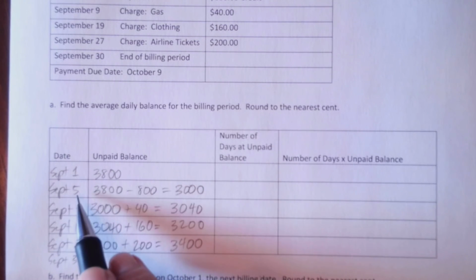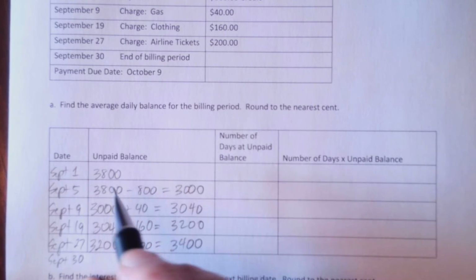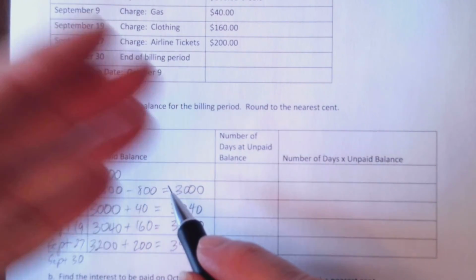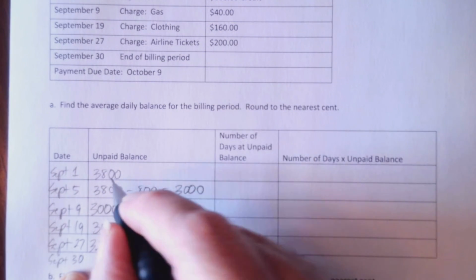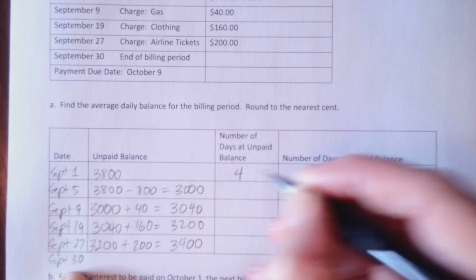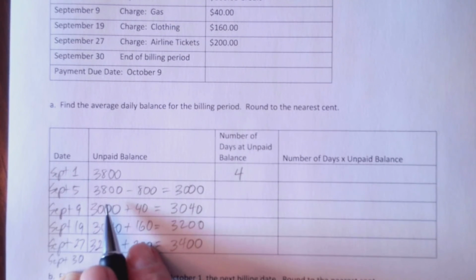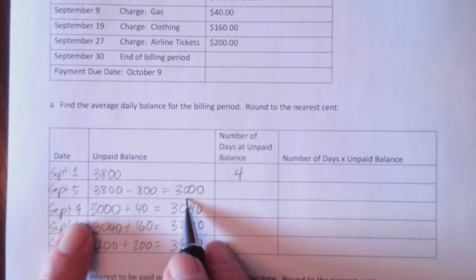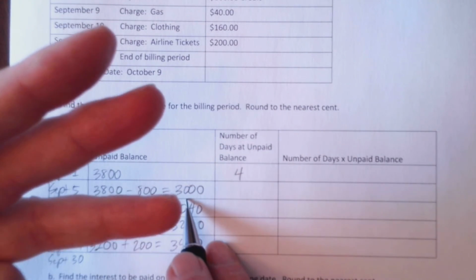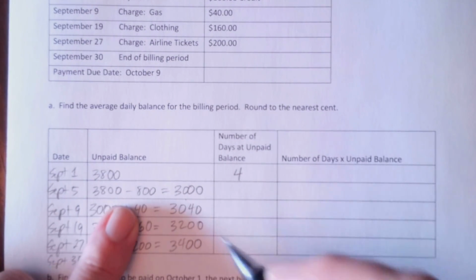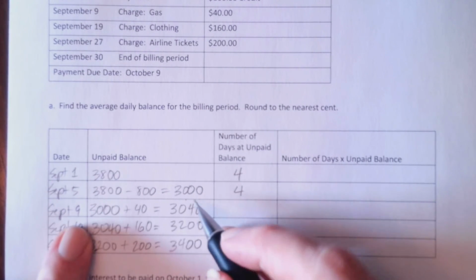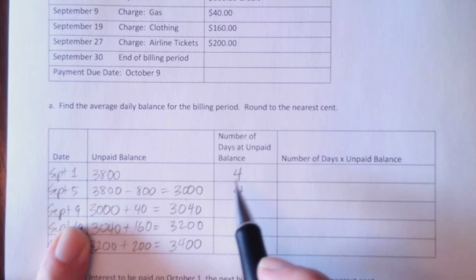So from the 1st to the 5th, we were at 3,800 until the 5th. So the 1st, the 2nd, 3rd, and 4th. So for 4 days, we were at 3,800. So here, now it's at 3,000 after this activity on the 5th, and it's 3,000 from the 5th until we get to the 9th. So the 5th, 6th, 7th, and the 8th. So for 4 days, again, this time it was at 3,000. Now notice 9 minus 5 is 4, and 5 minus 1 is 4.